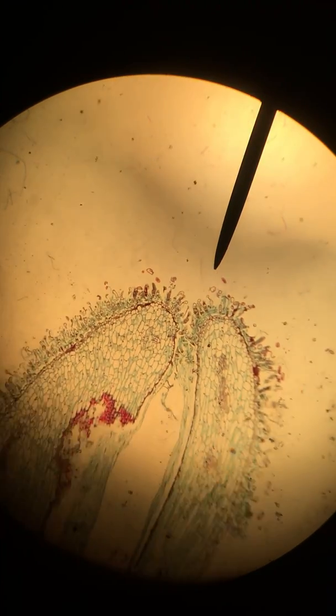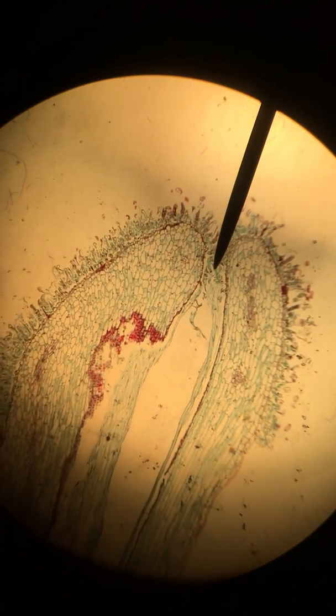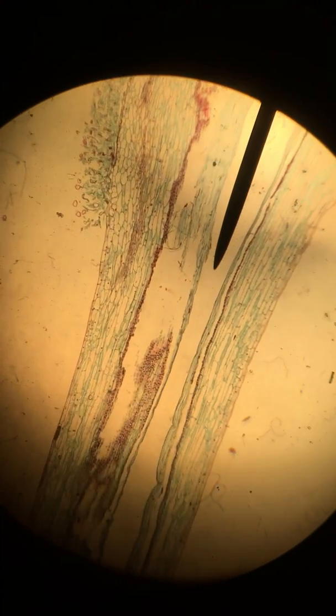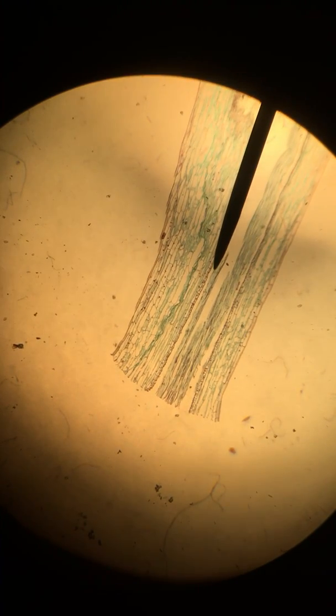Here we are. This is the pollen that has gathered at the top at the stigma and produces a pollen tube that extends down the stigma, style, and ovary to allow for fertilization.